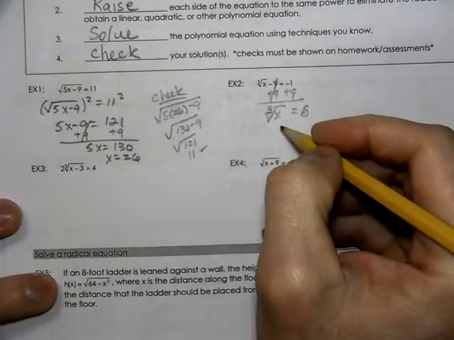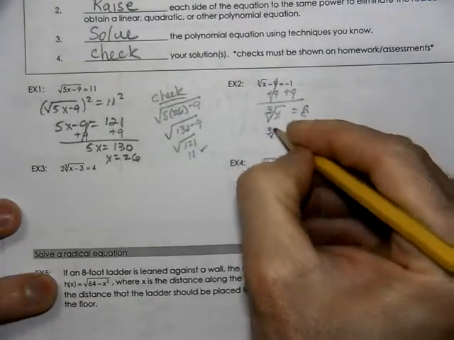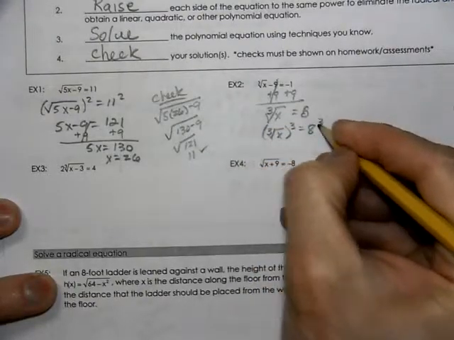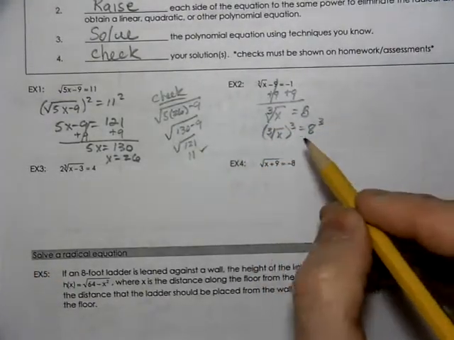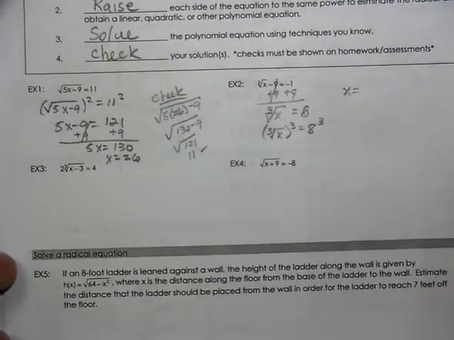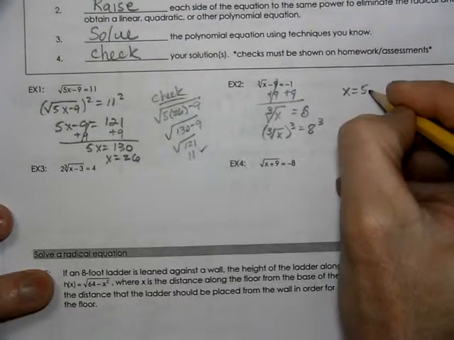And then we're going to cube both sides. When you cube a cubed root, you get what's inside. 8 times 8 is 64, times 8 is 512.